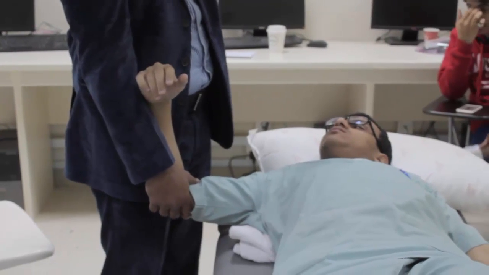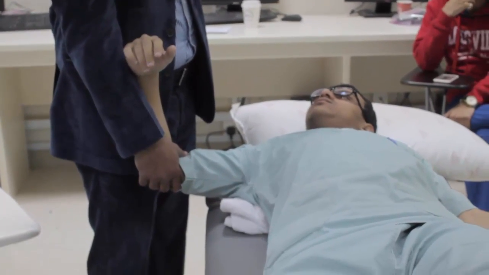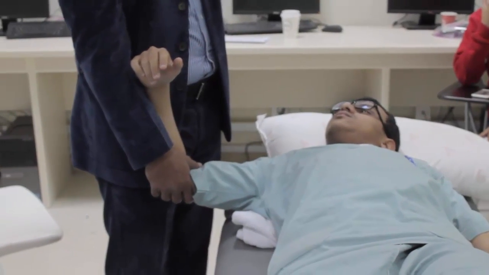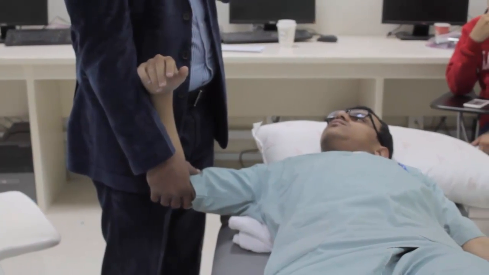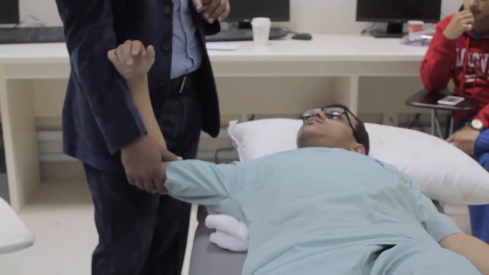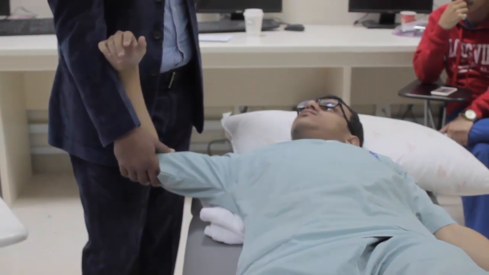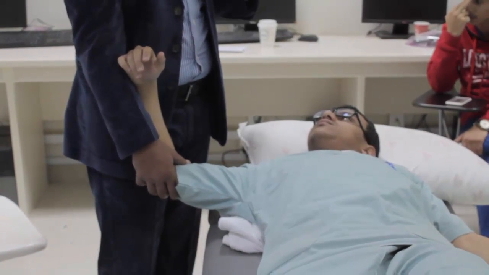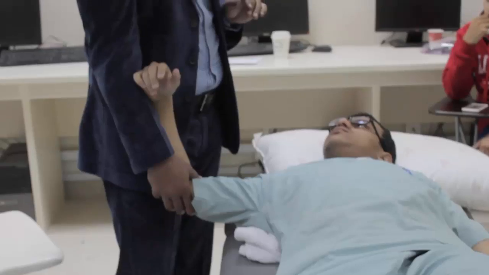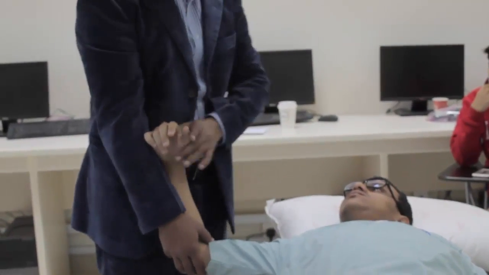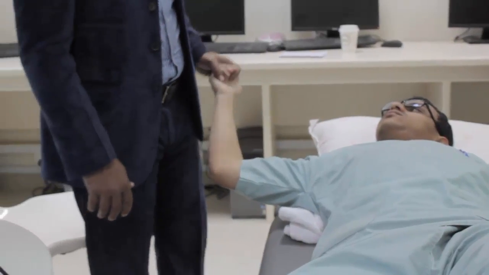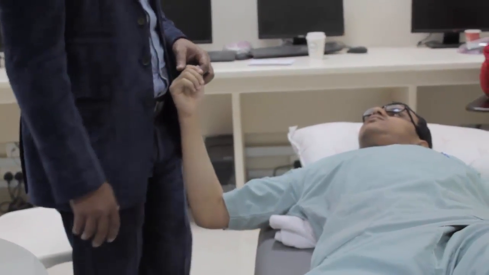So we have seen shoulder flexion, abduction, and shoulder horizontal abduction. Okay. Now we will see how to improve internal rotation and external rotation. First we will see external rotation. If I want to improve external rotation, which muscle do I have to stretch?